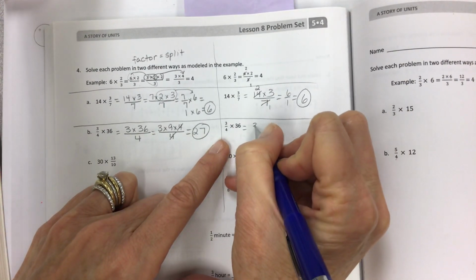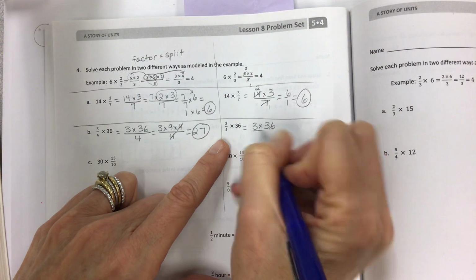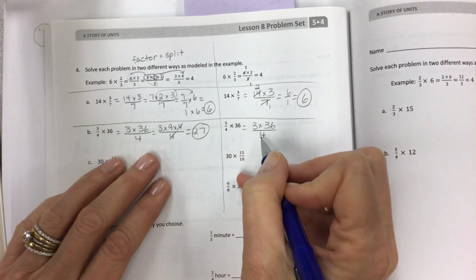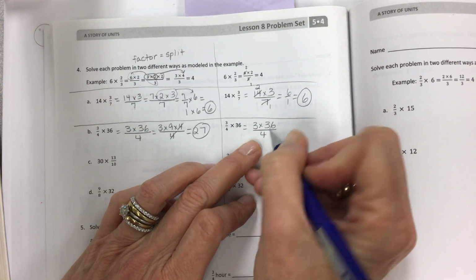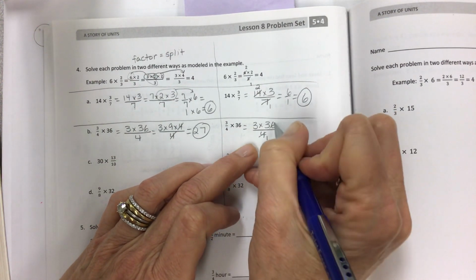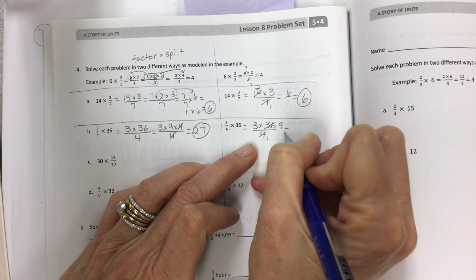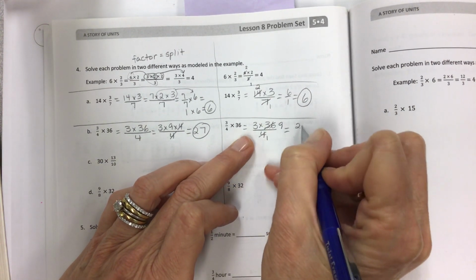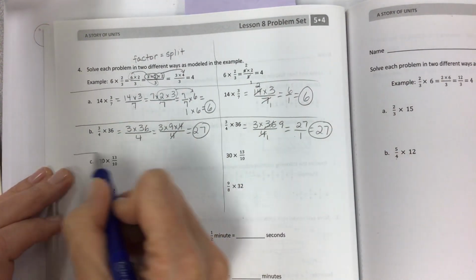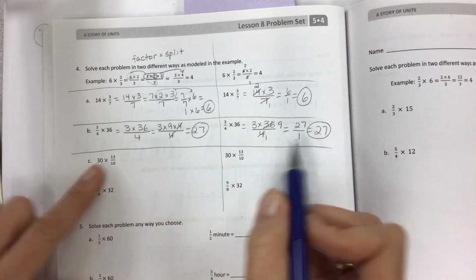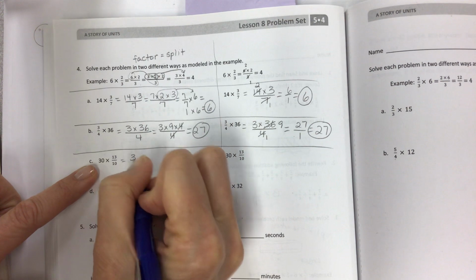Do it over here, over 4. And instead of actually splitting it out, just do the division. 4 divided by 4 is 1. 36 divided by 4 is 9. That leaves you with 3 times 9, which is 27. So we get 27. If you have different answers, you did something wrong.